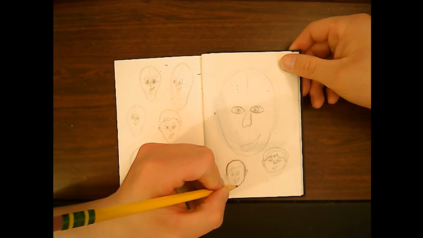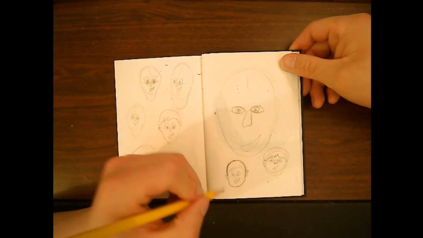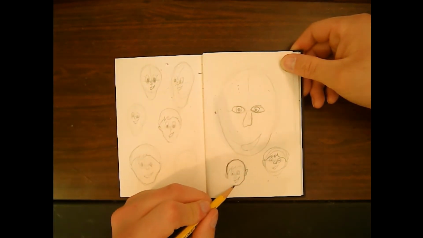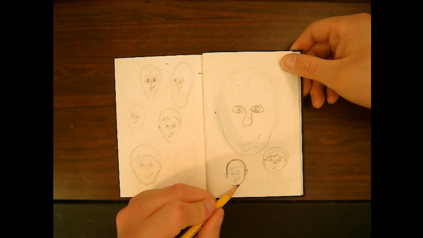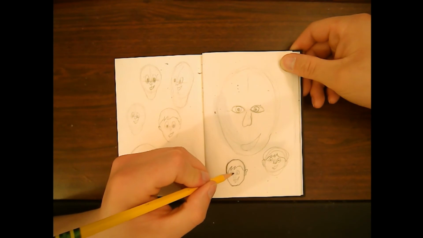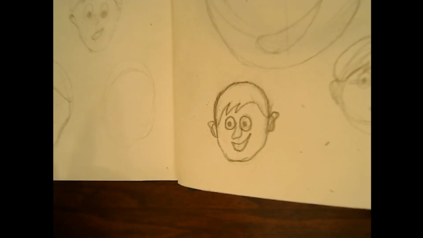So I guess my eyes tend to be more wide-eyed and very exciting looking. I guess that's kind of my style, because I can't do ovals. This is the face. I loved it so much. I completed it. It's beautiful.